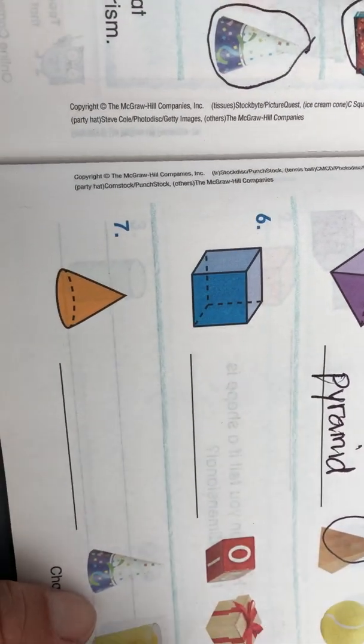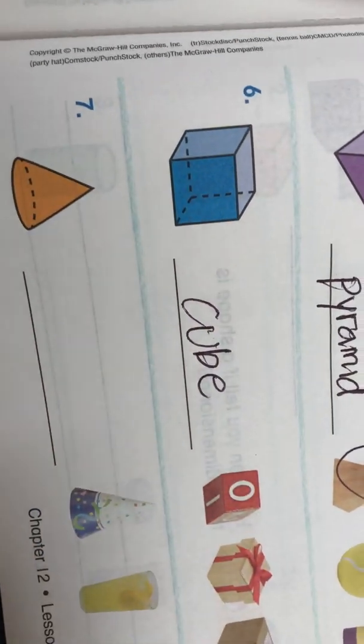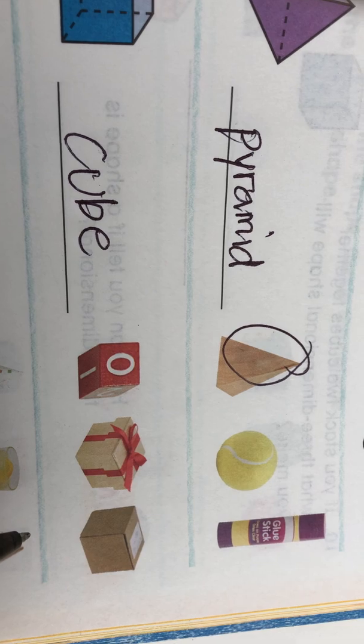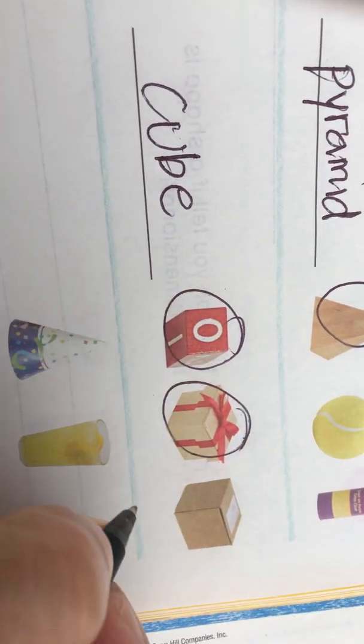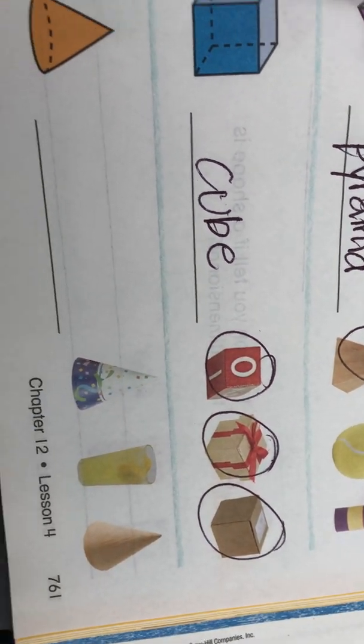Let's try this one. Easy. That's a cube. So I'm going to write cube. And which objects look like cubes? They kind of all do, huh? I'm going to circle that one, and the present and the box because they all look like cubes.